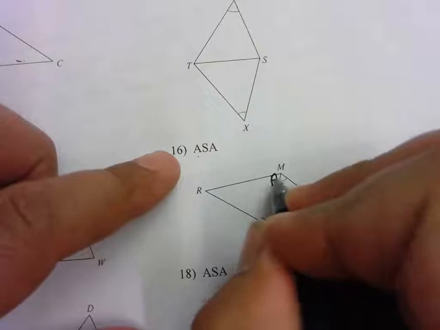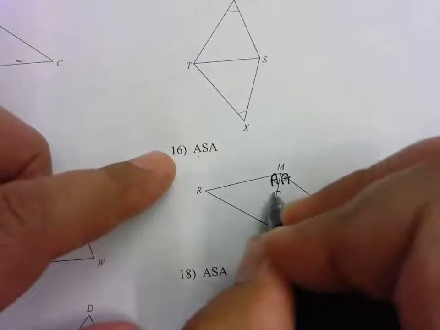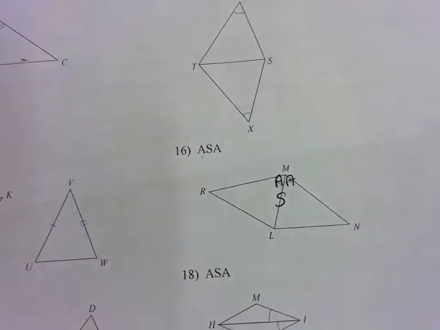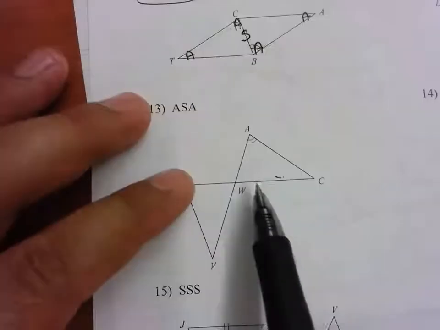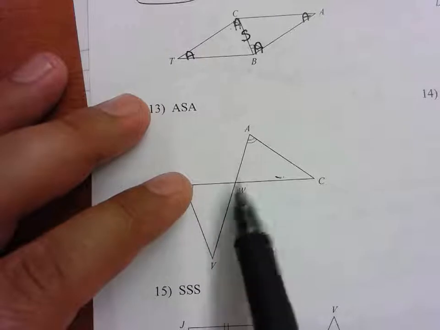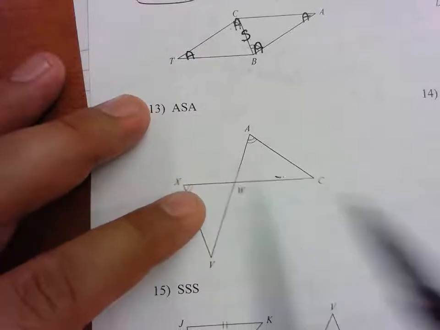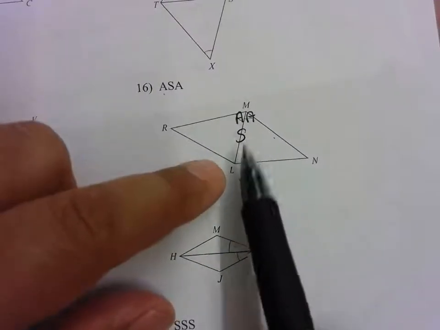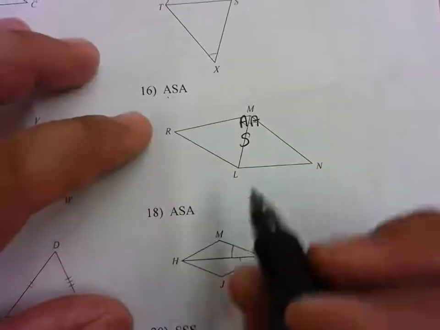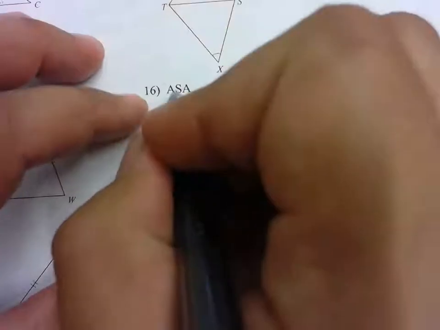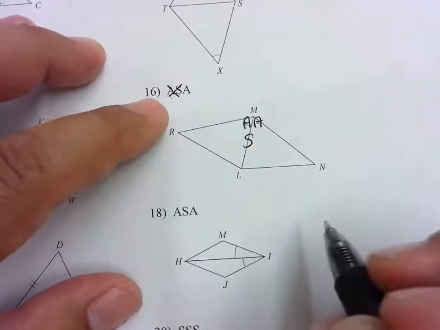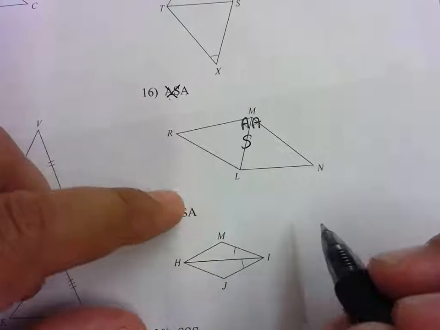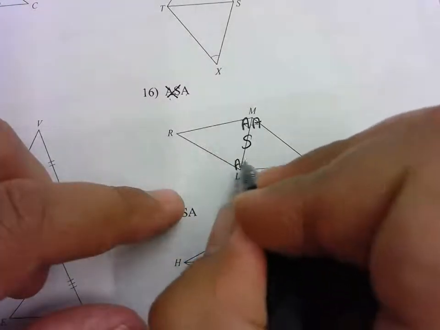They gave you this angle and this side. Guys, if they share a side, it's given. Okay. If it looks like this, this is given. These are vertical angles. Okay, so if you see an X, vertical angles. If they share a side, reflexive. You need angle, side, angle. So I need another angle that is touching the side, which is going to be L. This angle and that angle.